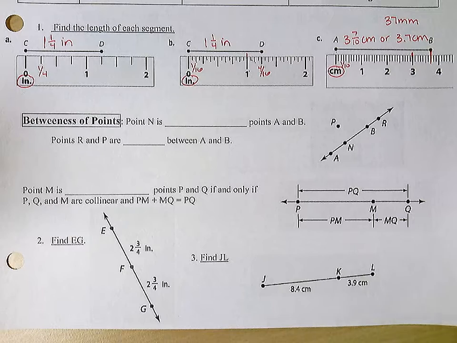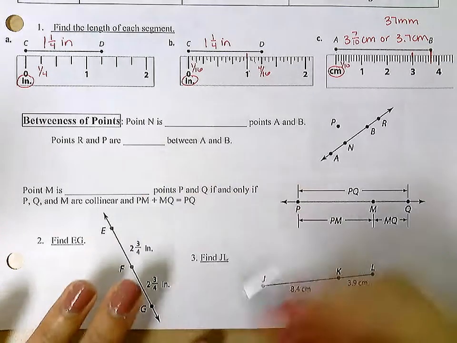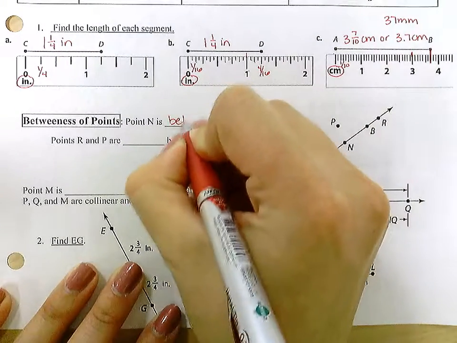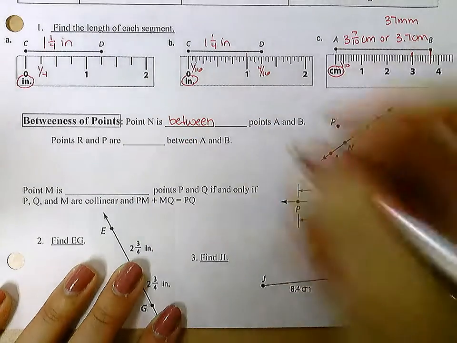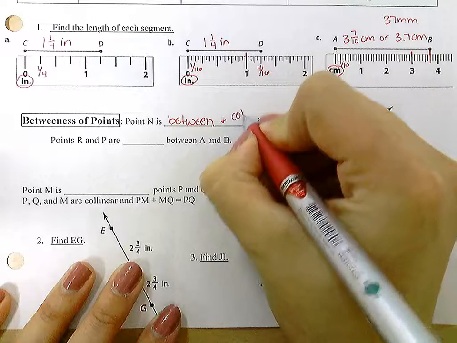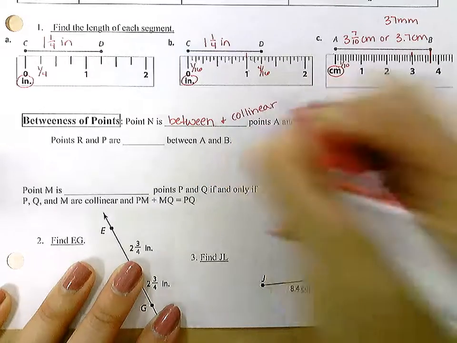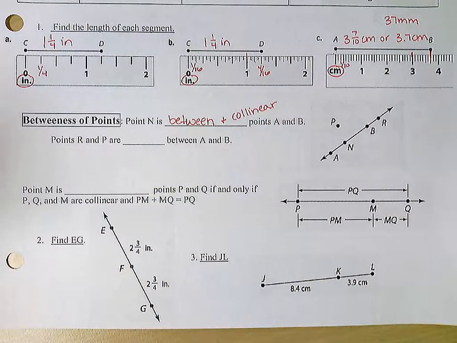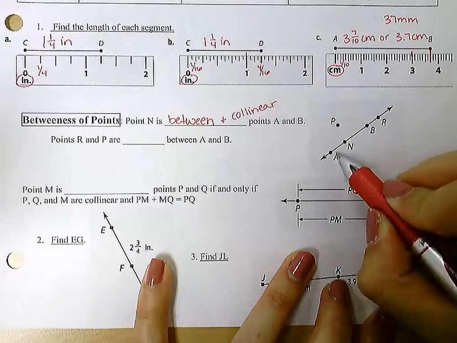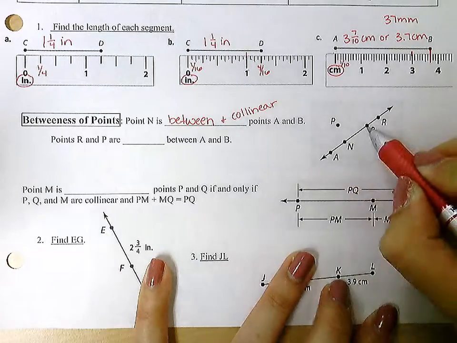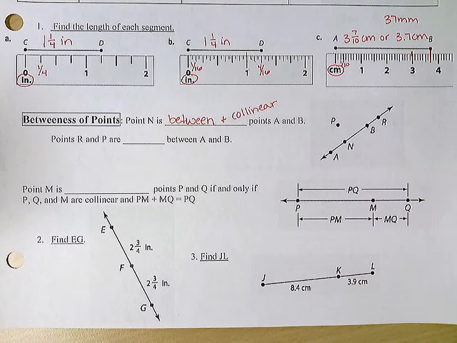Okay, so point N is between and collinear with points A and B. I know you don't have enough room. So point N is right here in our picture. It's between A and B, just anywhere between the two. It doesn't have to be right in the center. And it's collinear, meaning it lies in the same line.